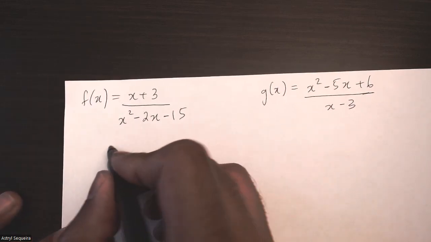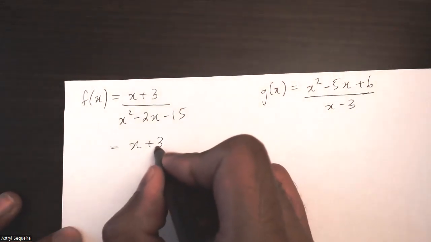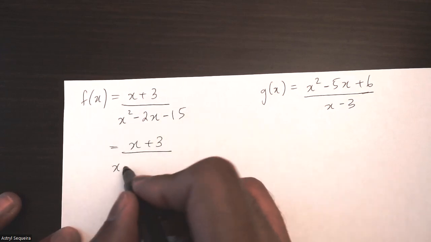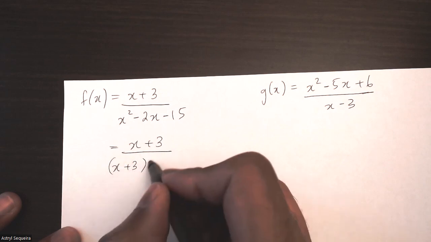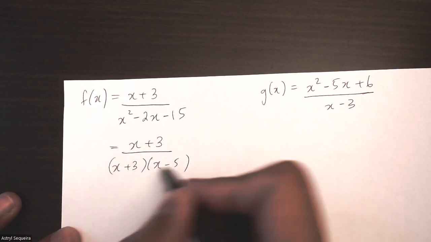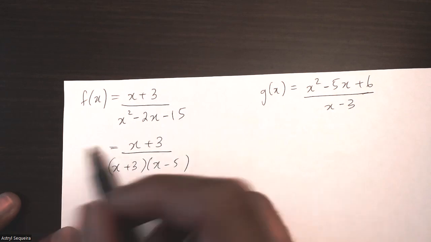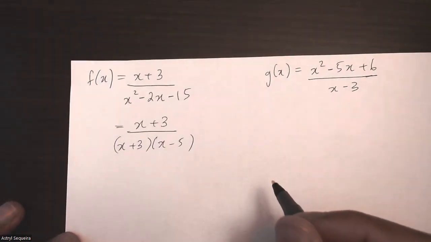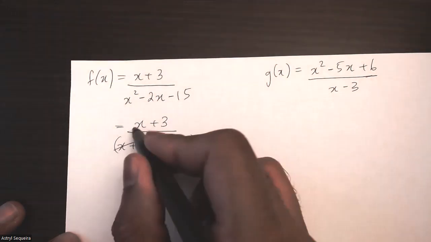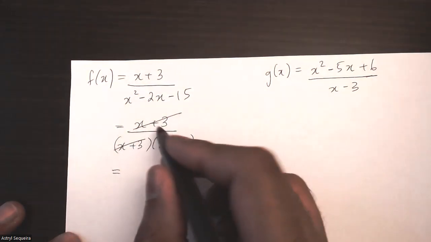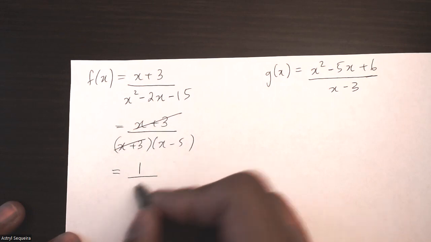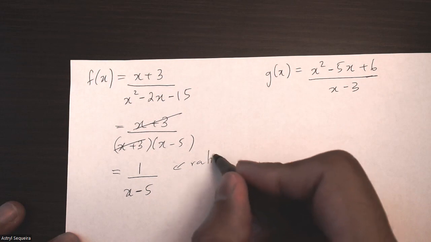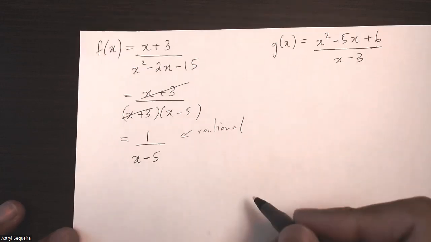I'm going to start by factoring the bottom with my man method. So if I factor the bottom, I'll get x plus 3 and x minus 5, because 3 and negative 5 multiply to negative 15, and 3 plus negative 5 is negative 2. And I can cancel this bracket over here, and in this case, I'm left with a 1 on the top and x minus 5 on the bottom. So this is a rational function again.